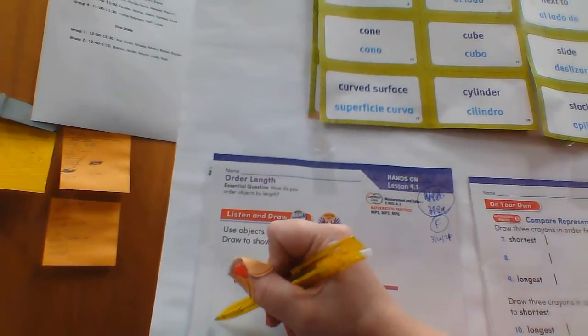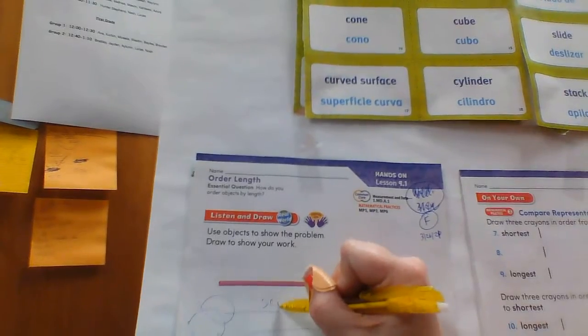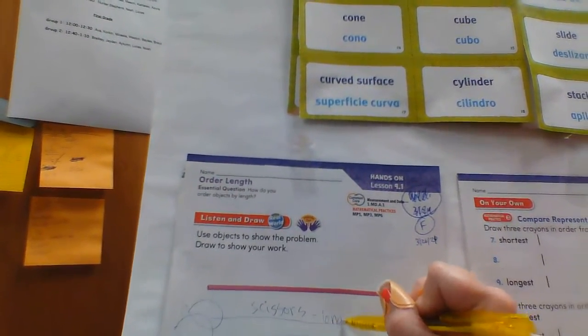I could draw them right here and label it. I know, it's silly. I'm not an artist. They don't really look like scissors, but that's okay. And I know that the scissors are longer than the straw.